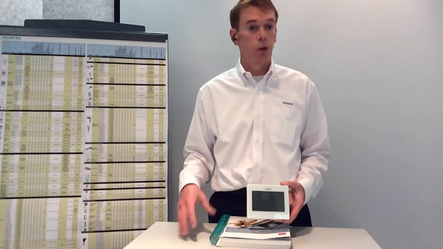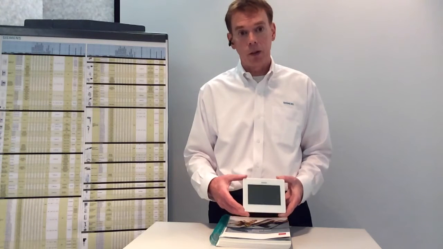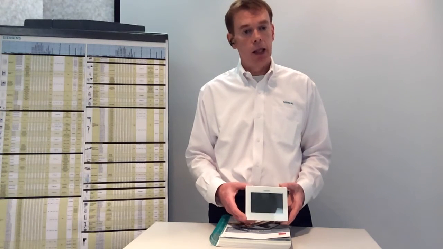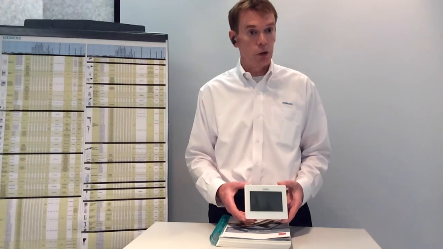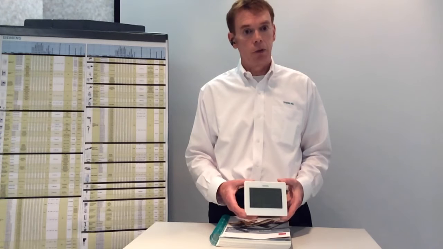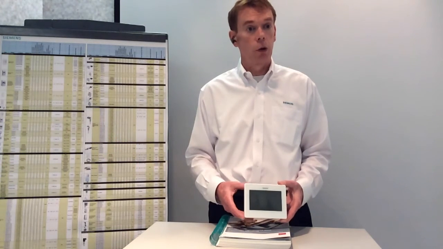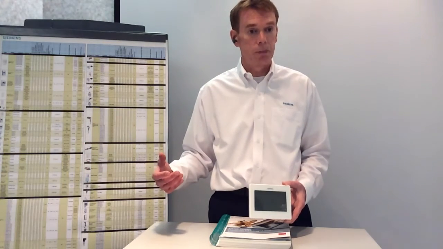We can also wire in an external CO2 sensor, for example, a Siemens QPA2000, and send that information back to the thermostat. The thermostat will then compare that CO2 reading to its onboard set point, which is installer adjustable, and we can configure one of the output relays then to enable a demand control ventilation strategy. This relay output can go back to a building automation system, or it can go directly to a damper to open that damper and bring in some fresh air.